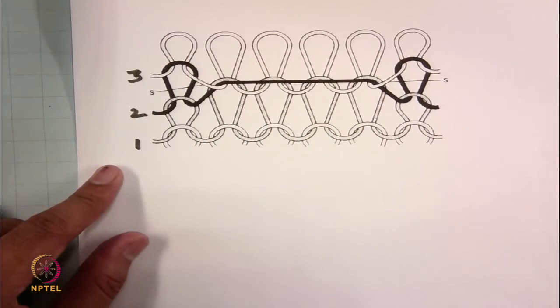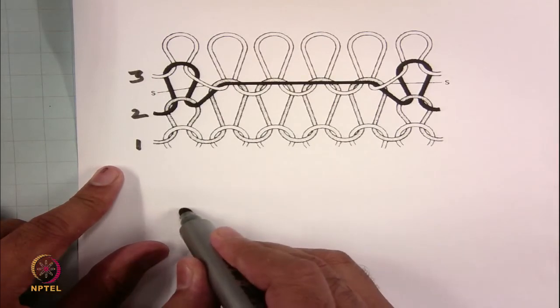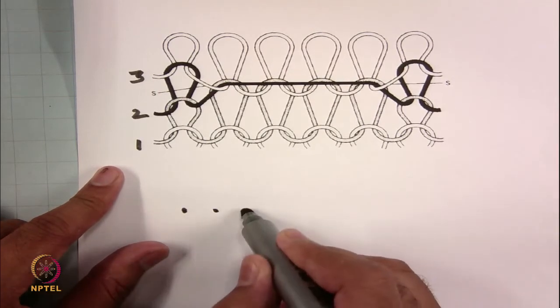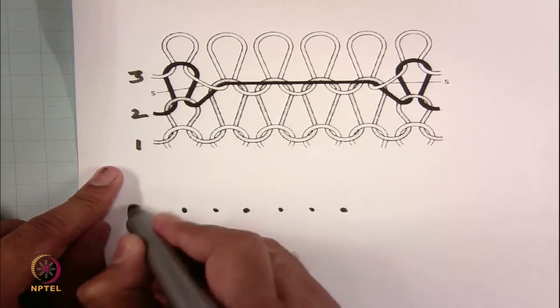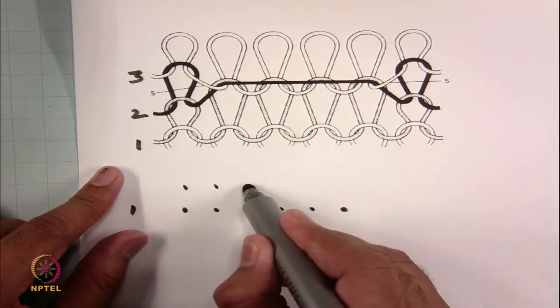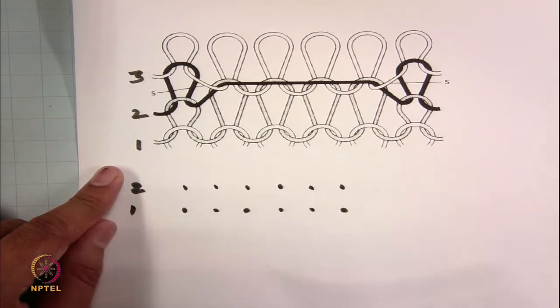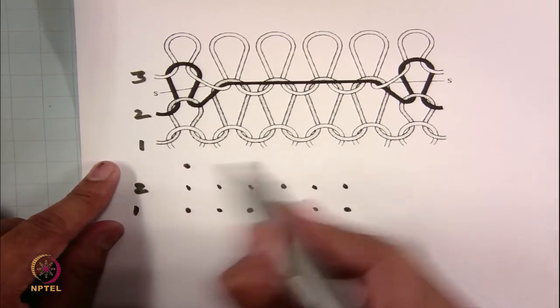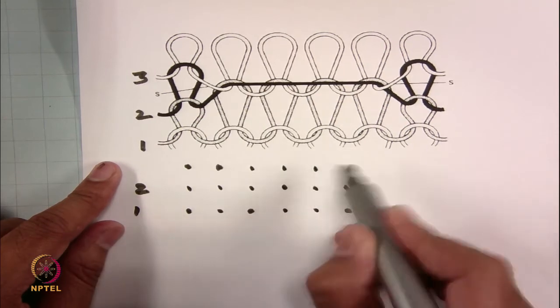So, naturally you need 6 needles and 3 courses. So, 1, 2, 3, 4, 5, 6. This is for the first course, then 1, 2, 3, 4, 5, 6 for the second course, 1, 2, 3, 4, 5, 6.